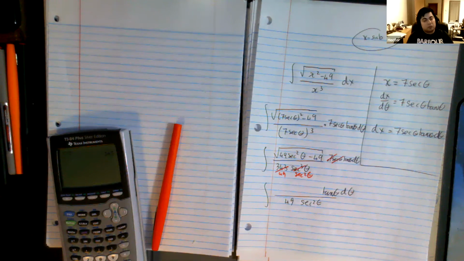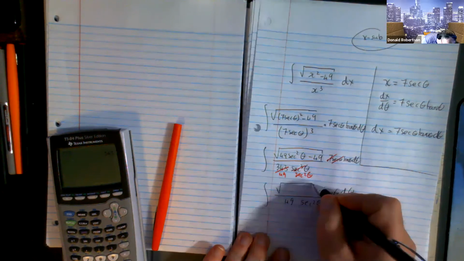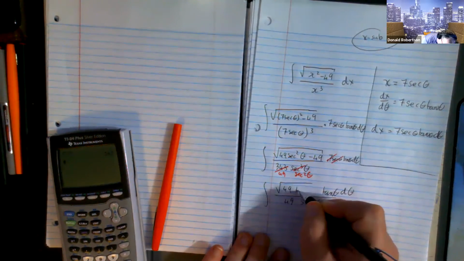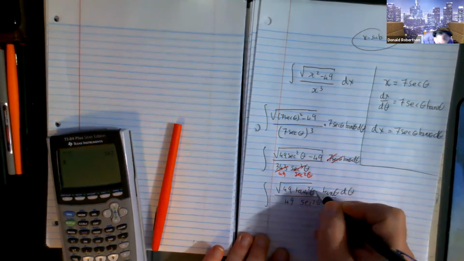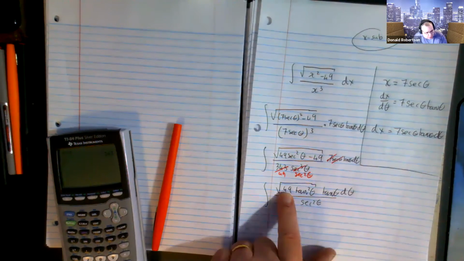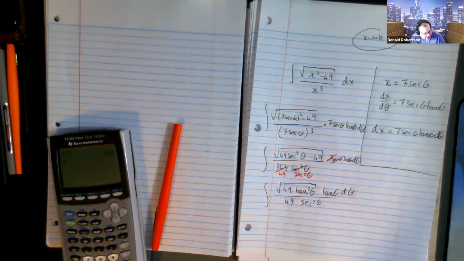Tan squared. So what you get is the square root of 49 tan squared. And if you do these x subs, that square root always ends up being 49 sine squared, 49 tan squared, 49 secant squared. It's always a single thing squared. It's always going to be that way. It's kind of the way it's structured.